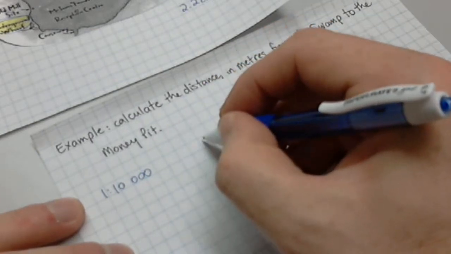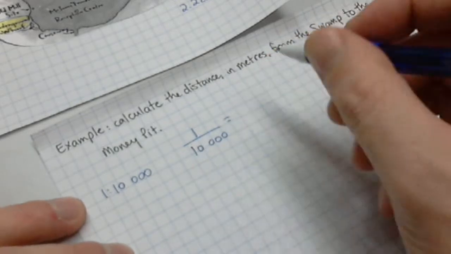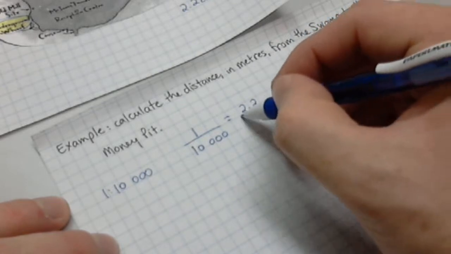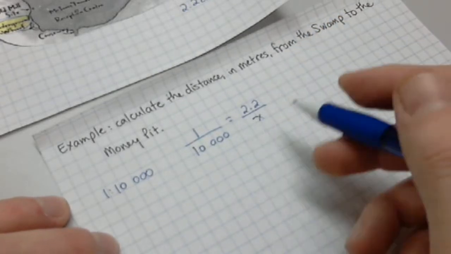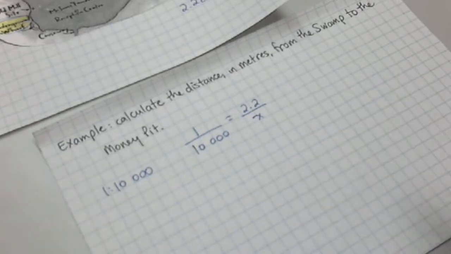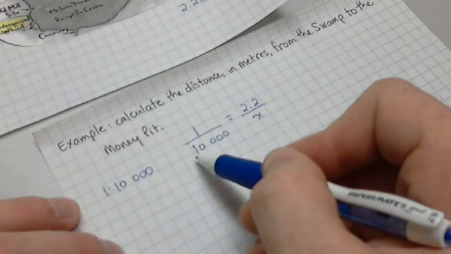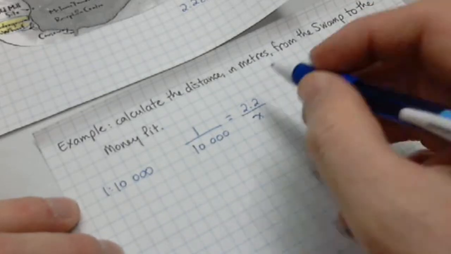So I'm going to set this one up as a fraction. I have 1 over 10,000. Remember, drawing over actual. Now, I don't know this number, so I need to figure out what it is. This is 1 centimeter on the map equals 10,000 centimeters in real life. This is 2.2 centimeters on the map is going to equal the actual distance.